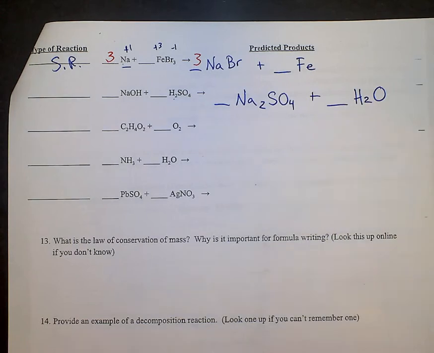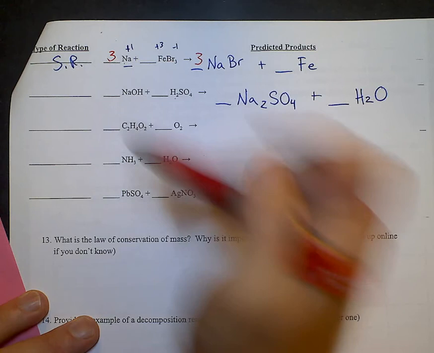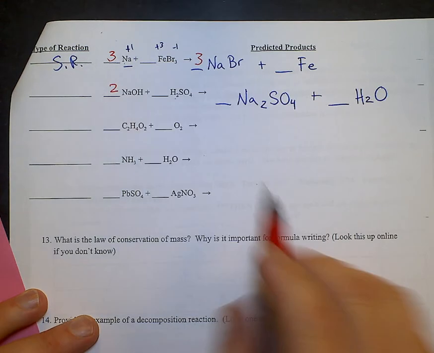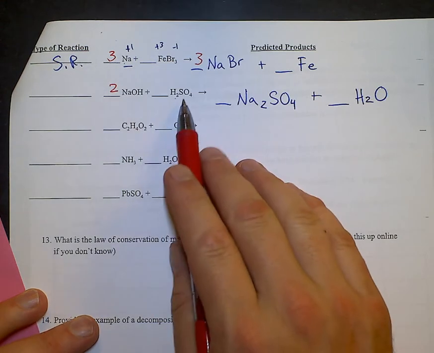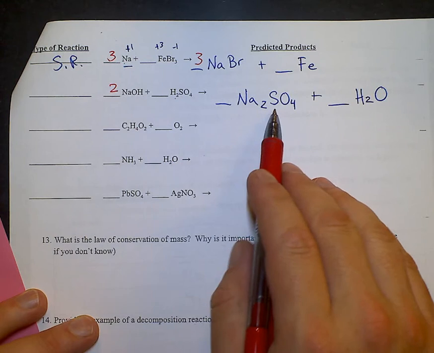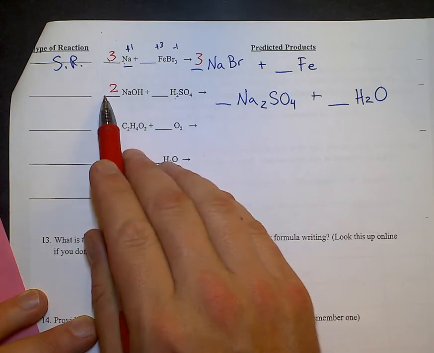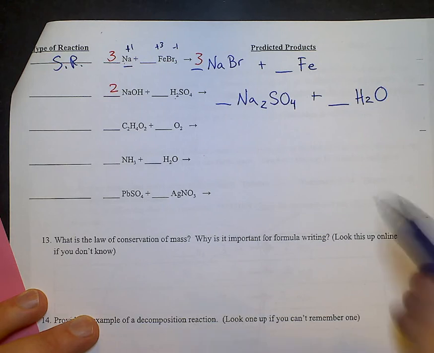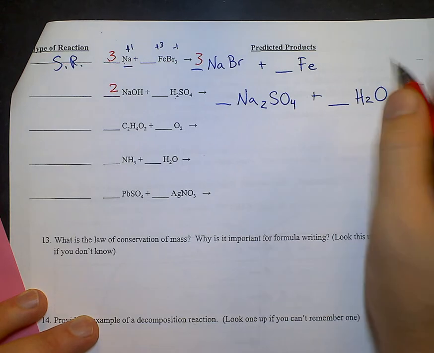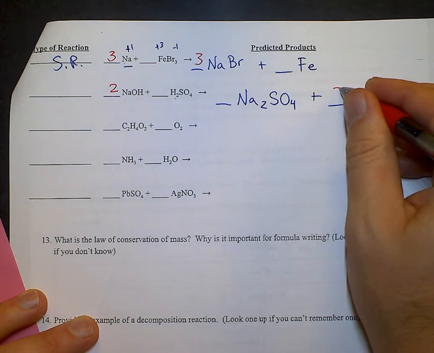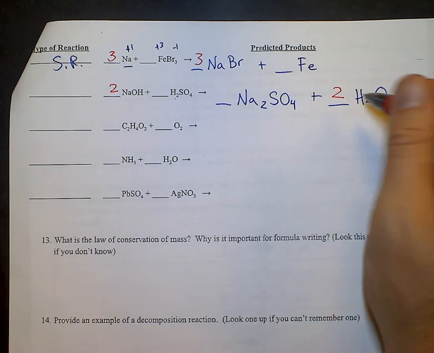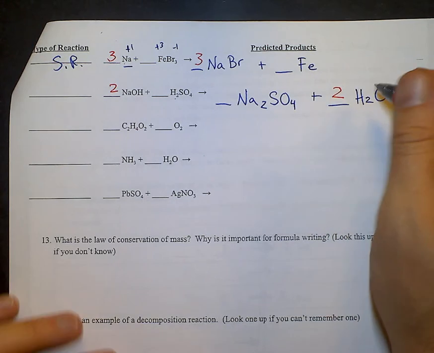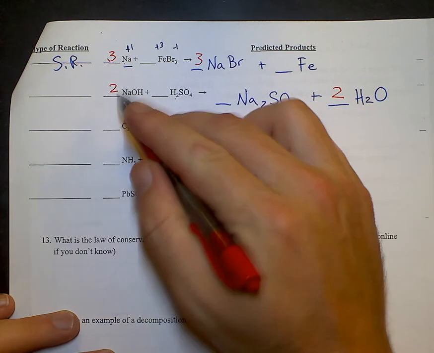Now we simply have to go back and balance. 1 sodium, 2 sodiums. Let's look at our sulfurs. 1 sulfur, 1 sulfur. Over here we have 6 oxygens, over here we have 5 oxygens. So let's put a 2 here. 2 times 2 is 4, 2 oxygens is 2.